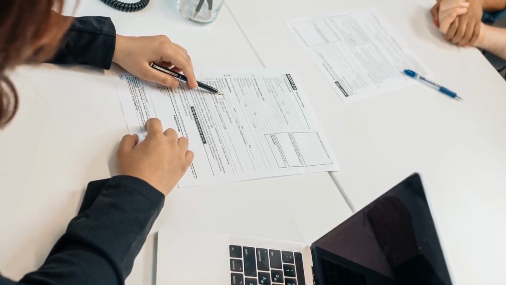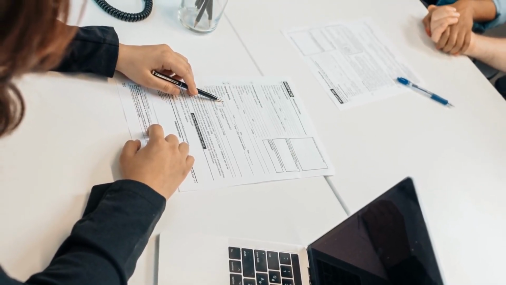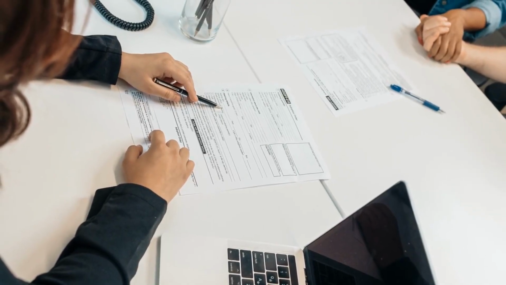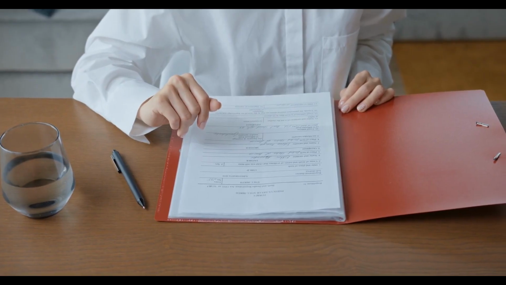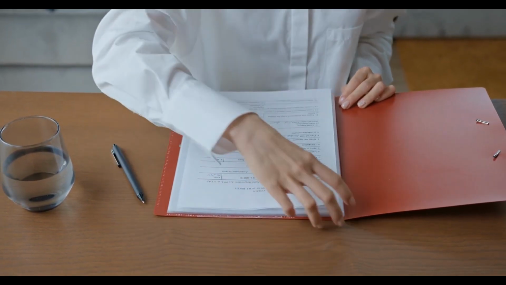Review uptime guarantees, response times, penalties for unmet standards, and escalation procedures. Ensure all metrics are measurable. Vague terms like reasonable effort often lead to disputes.